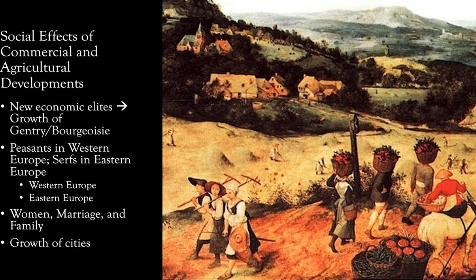Another important social effect are the changes we see with women, marriage, and the family. Now, in the early 17th century, that's the early 1600s, there was a general cooling of the planet's temperatures and several years of bad weather that historians generally refer to as the Little Ice Age. So the combination of the Little Ice Age, which affected agriculture, and also some economic troubles, encouraged many families to try and limit the number of children that they had.